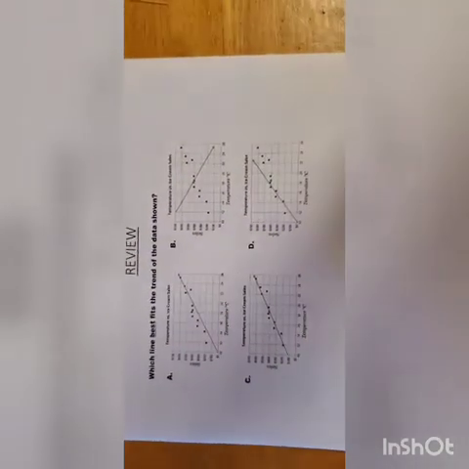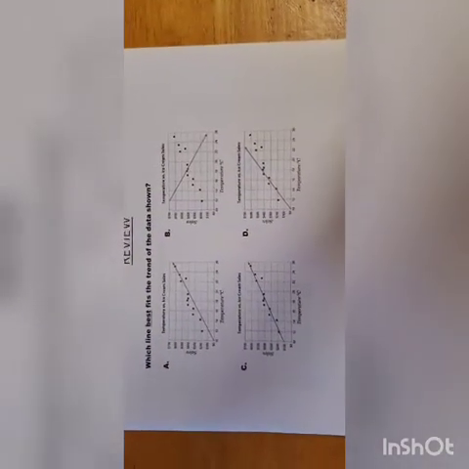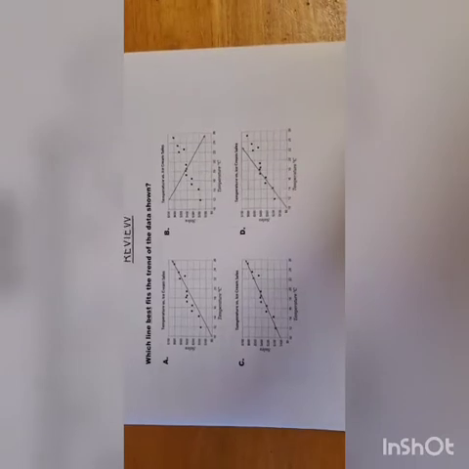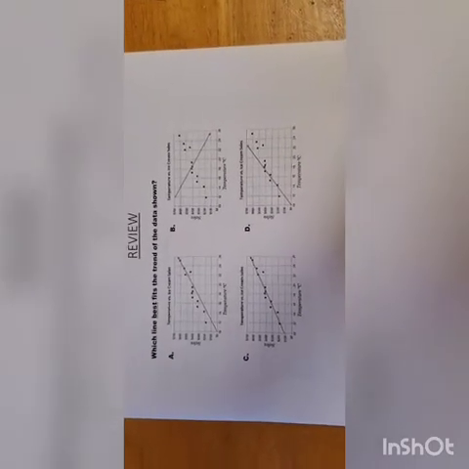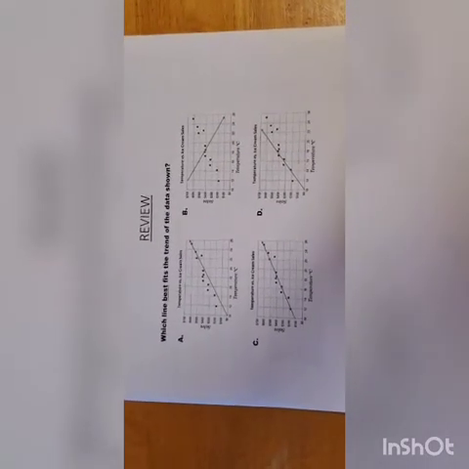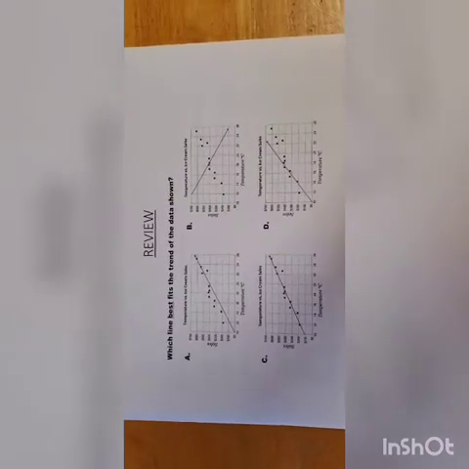So let's review a little bit. Which line best fits the trend of the data shown? So which one is the best line of best fit for this set of data?